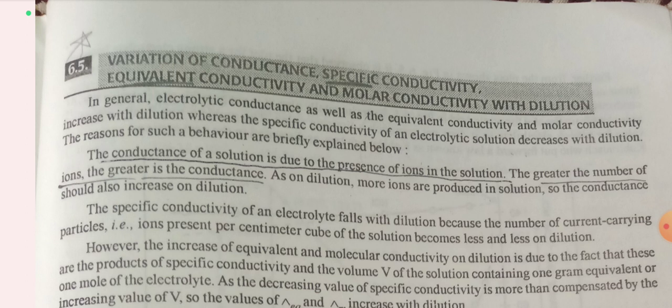The conductance of the solution is due to the presence of ions in the solution. The greater the number of ions, the greater is the conductance. As on dilution more ions are produced in solution, the conductance should also increase on dilution. The specific conductivity of an electrolyte falls with dilution because the number of current carrying particles, that is ions, present per centimeter cube of the solution becomes less and less on dilution.